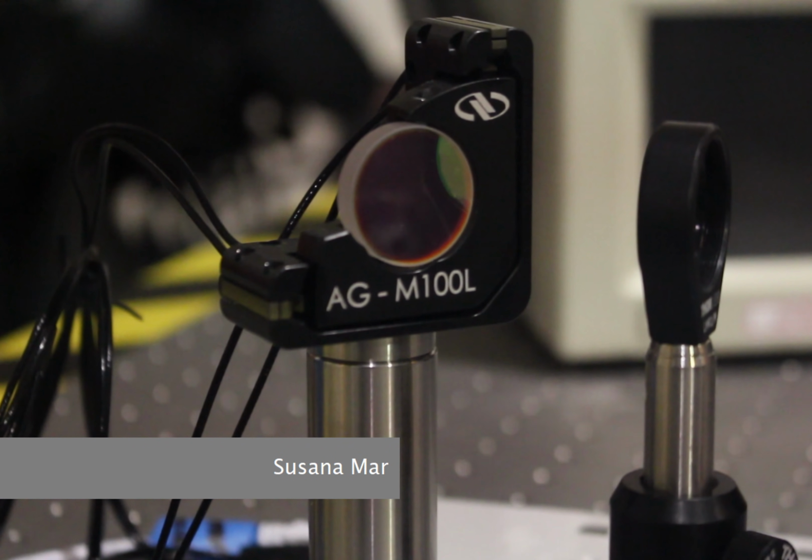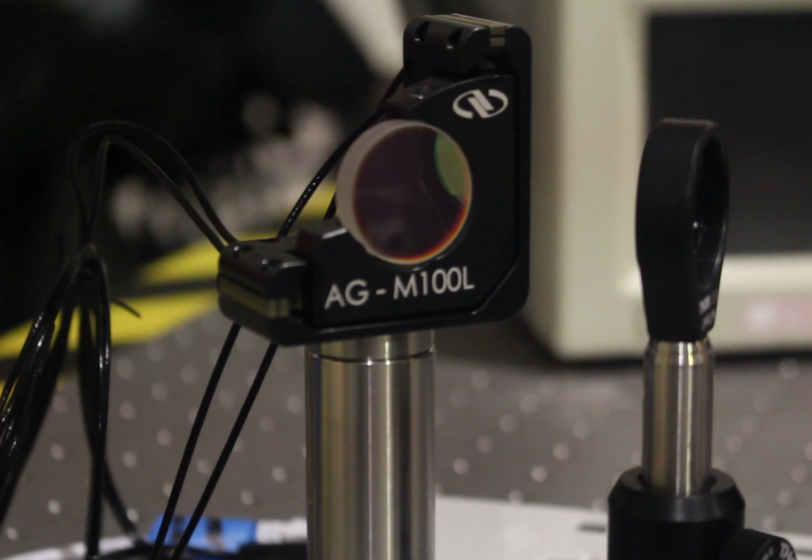Here is real demo footage of the error emulator mirror. The noise that you hear is the sound of the mirror rapidly generating error by moving in both the X and Y direction.